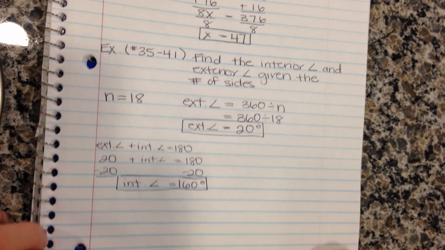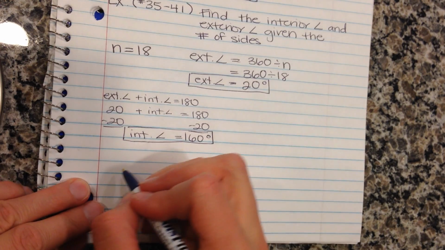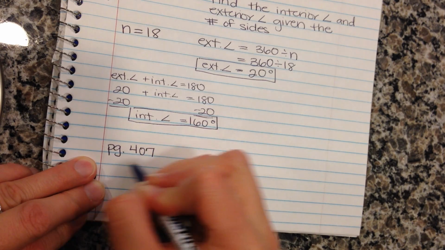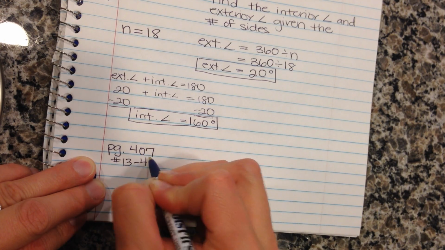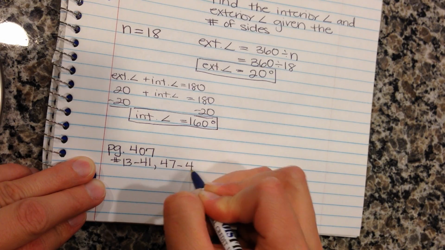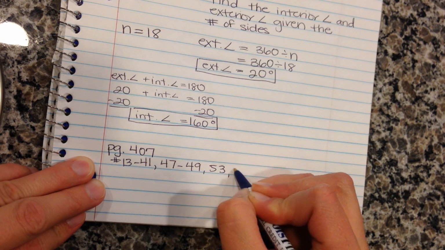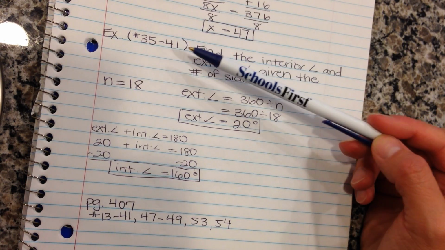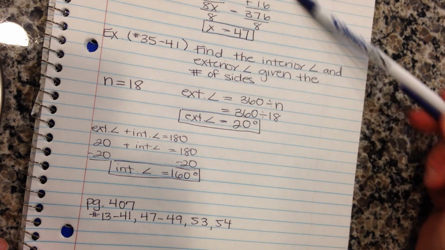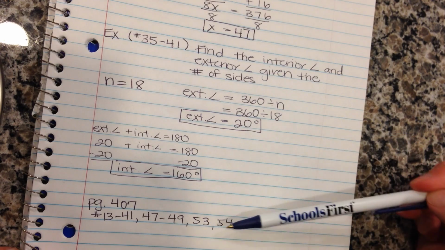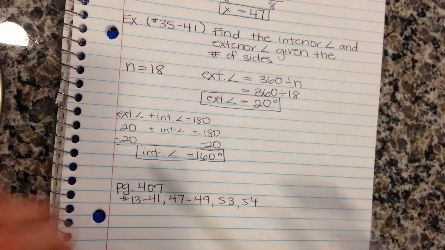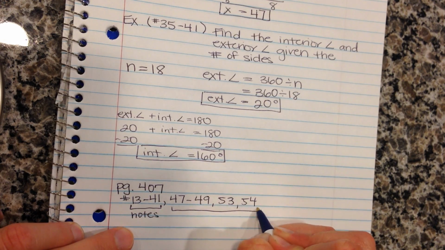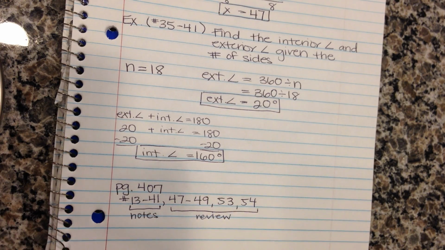Okay, and your homework is on your stamp sheet, but in case you like to see it at the end of your lesson, it's on page 407, numbers 13 through 41, 47 through 49, and 53 and 54. The ones that go up to 41, all of your notes are up here. The other ones, 47 through 54, are just review. Okay, thank you.